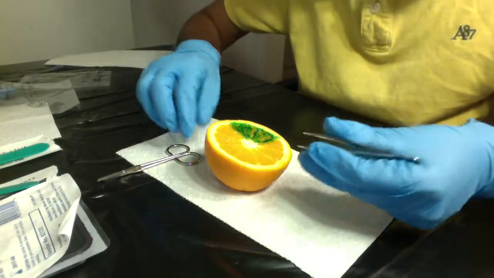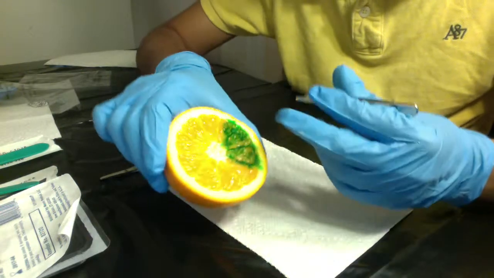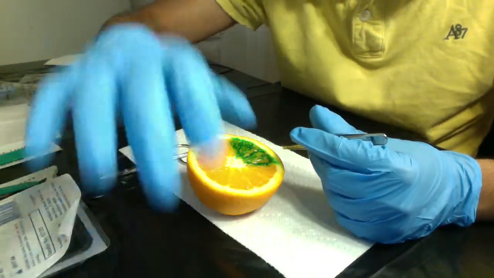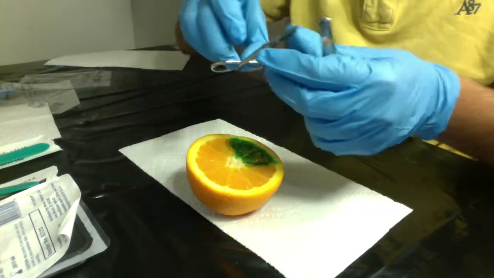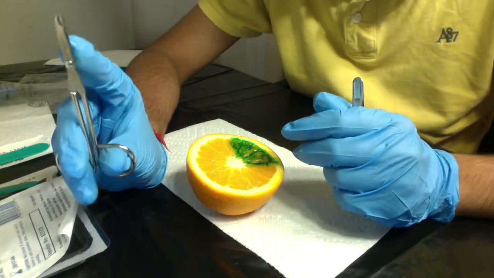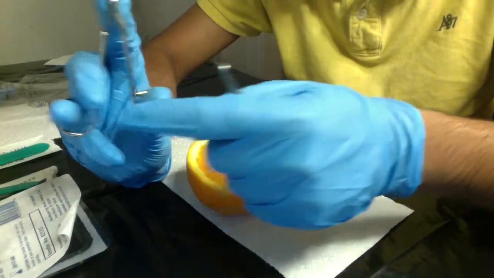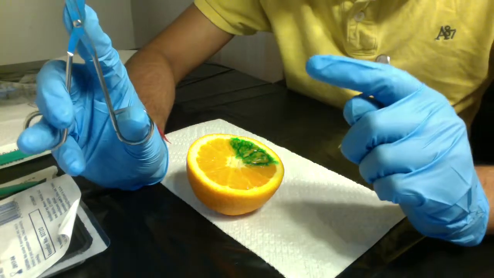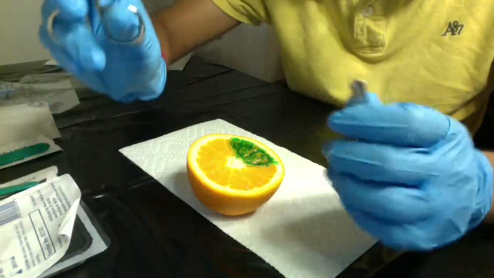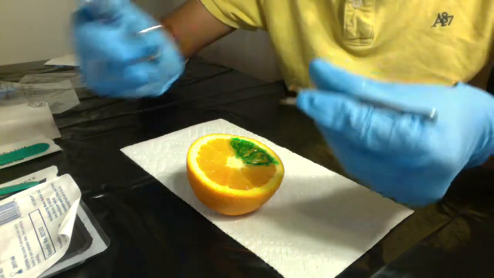I'll be using 2 techniques. So this is my orange, and I'll be using the mid portion of the orange. The grip of the scissors is a 3-point grip, using the finger on the shaft, and the ring finger and the thumb are the other 2 spots of contact. Scalpel grip.